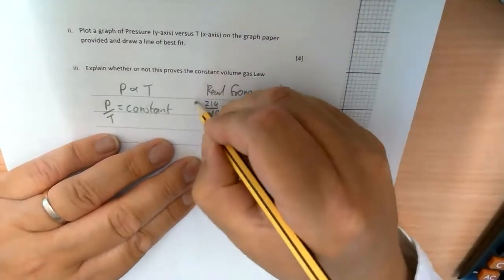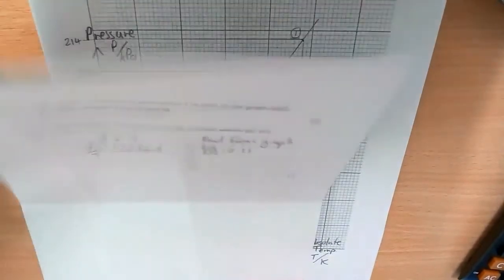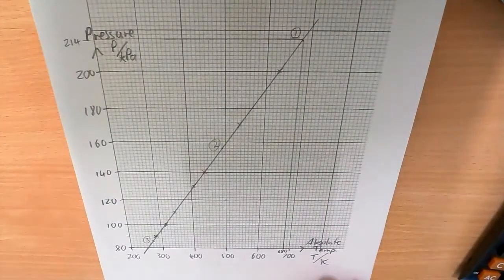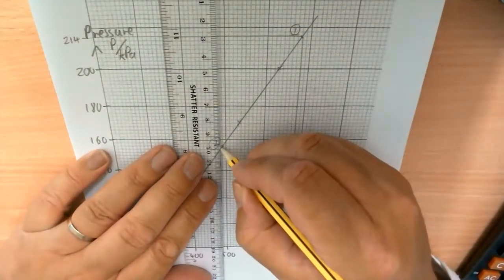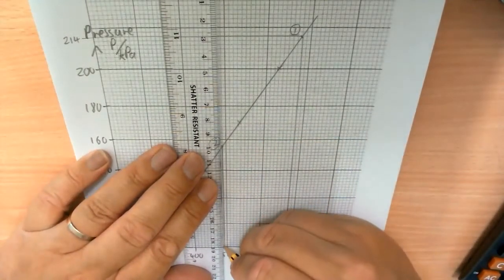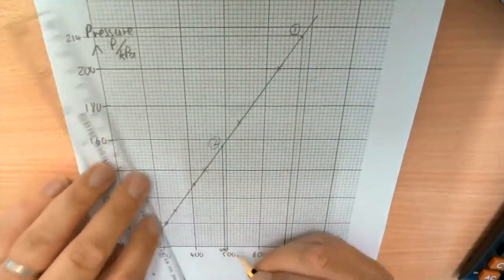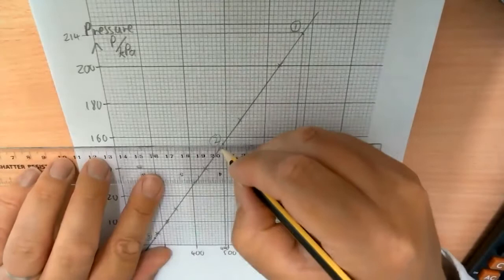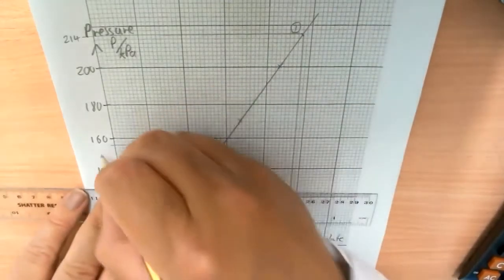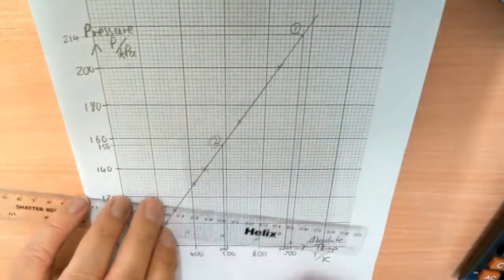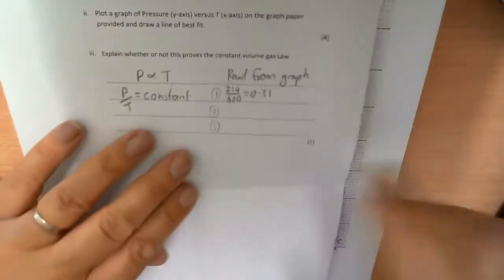So that's 1, 2, and 3. So we pick number 2. Again, we show construction lines. So that's 490. And that is 156. Okay. So it's 156 over 490.